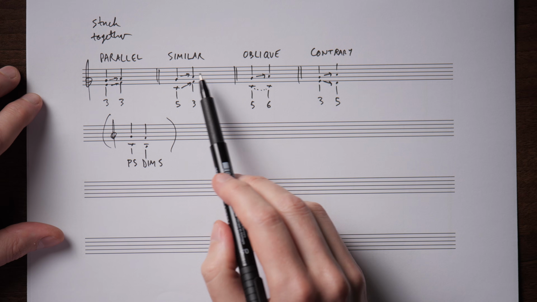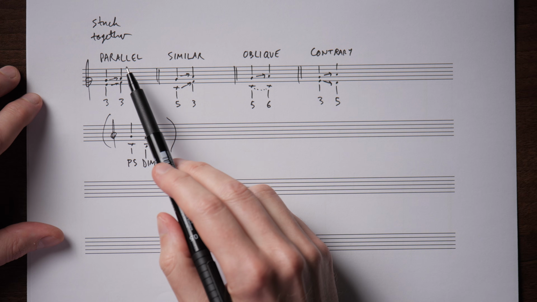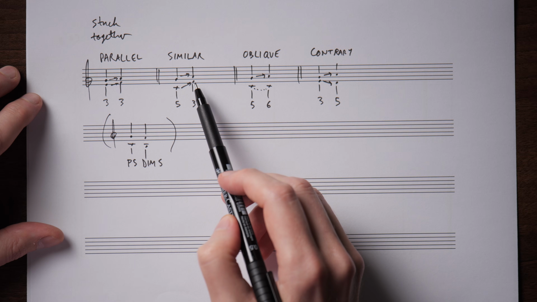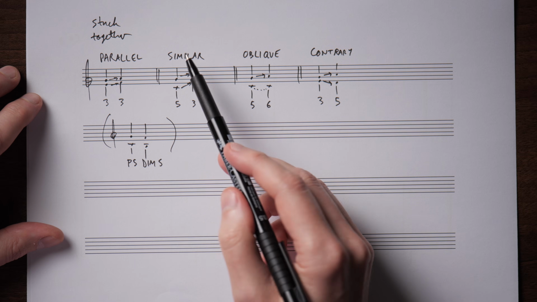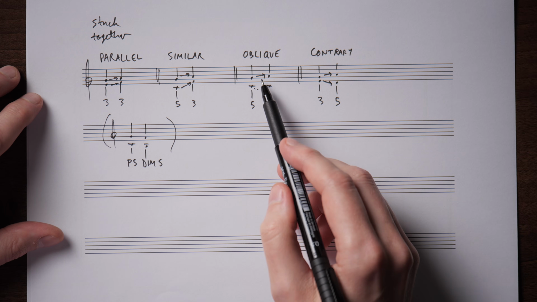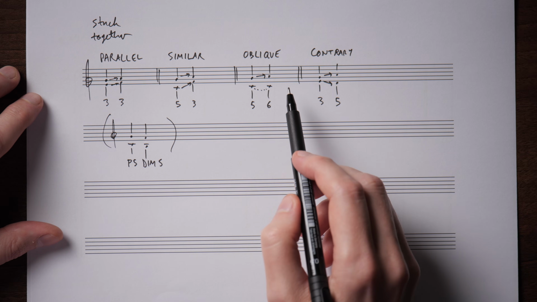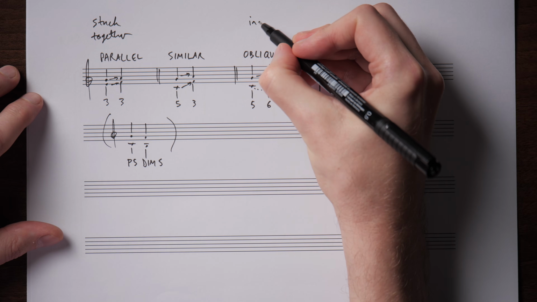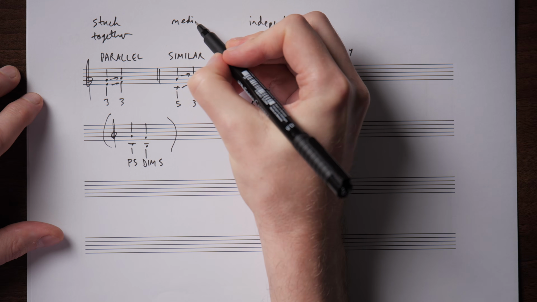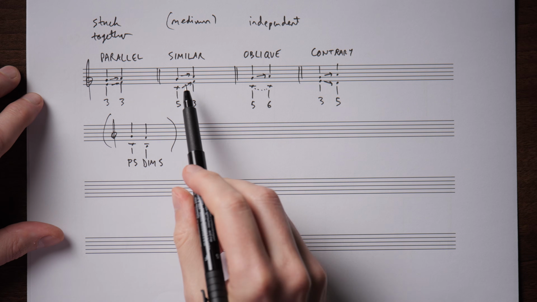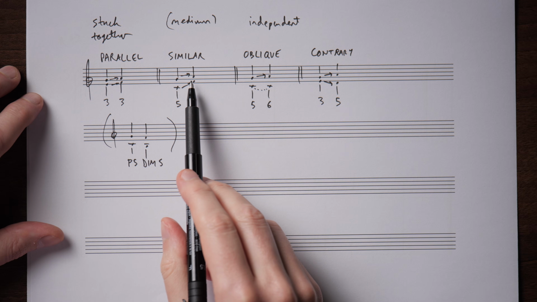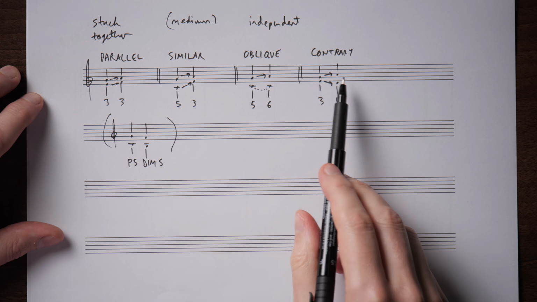Voices in similar motion are a bit more independent than voices in parallel motion because of the different distance covered by each voice, but they're still not really doing their own thing. And voices in oblique or contrary motion, they seem to be the most independent. They seem to be doing their own thing. So this is medium. Medium independence. Stuck together, somewhat stuck together, loosely stuck together, independent.